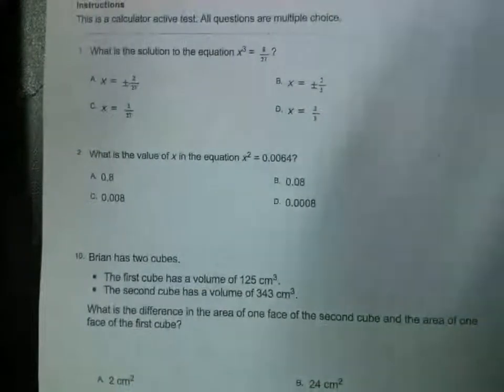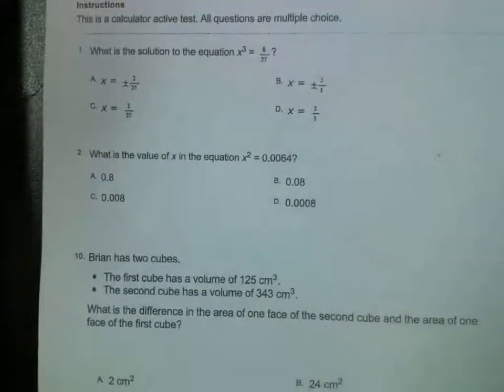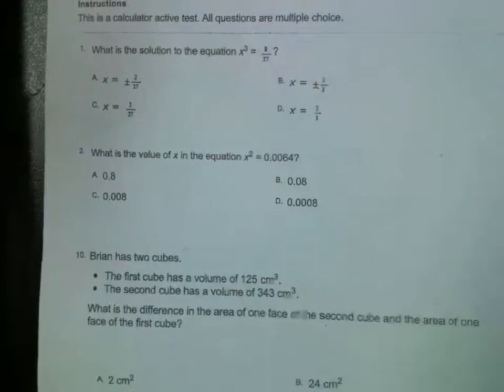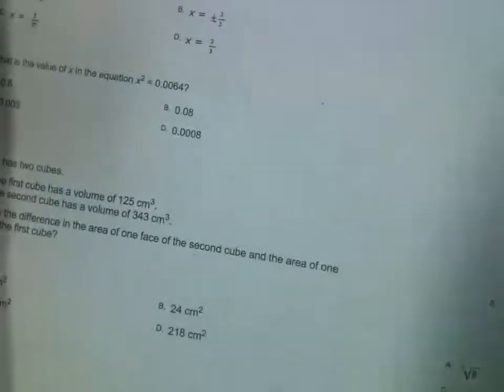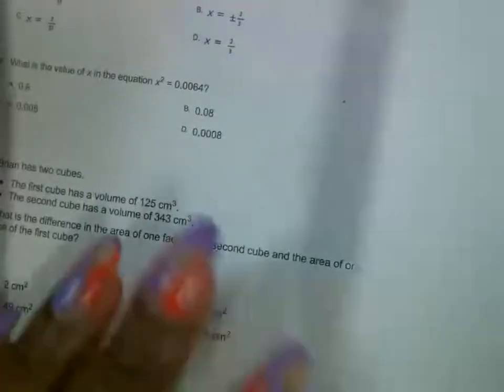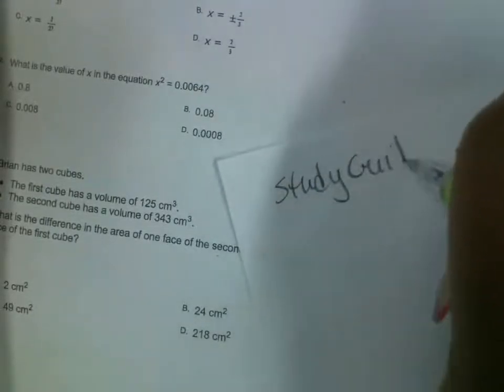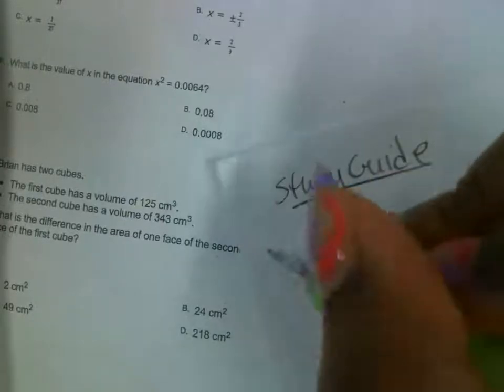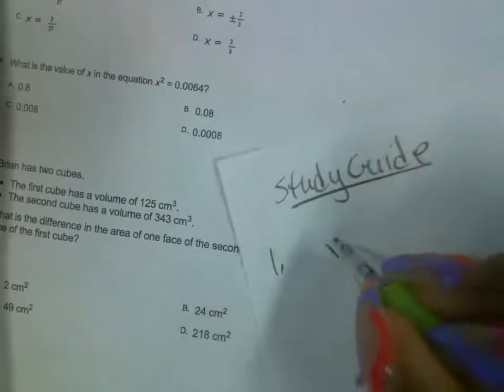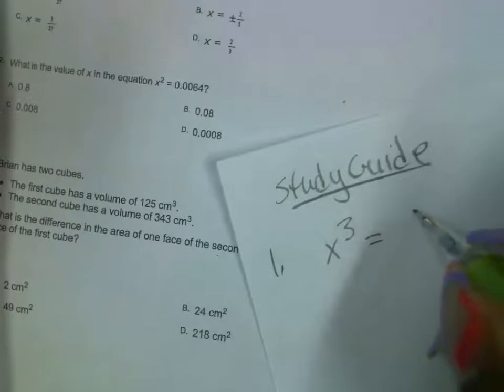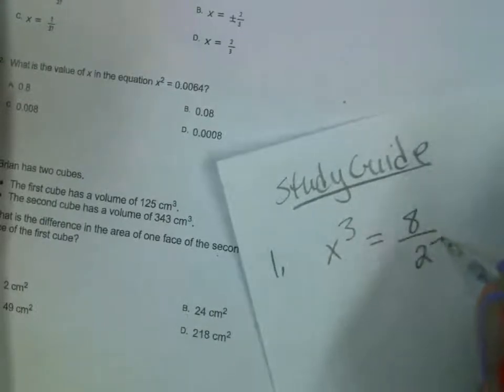We're going to do it out to the side. Or actually, I'm going to put it on a separate sheet of paper, so that way we can just submit the separate sheet of paper. Okay. All right. So for number 1, on the top, put study guide. And for number 1, we have x to the third is equal to 8 over 27.